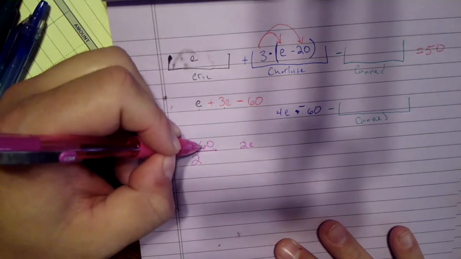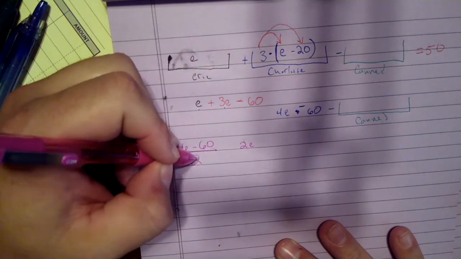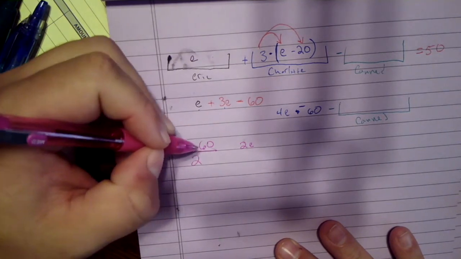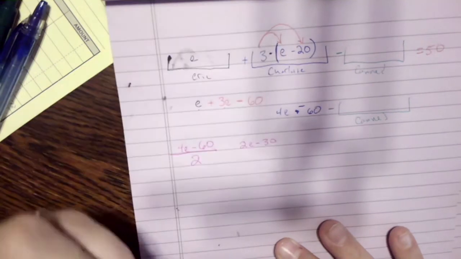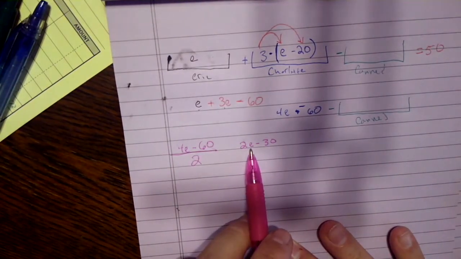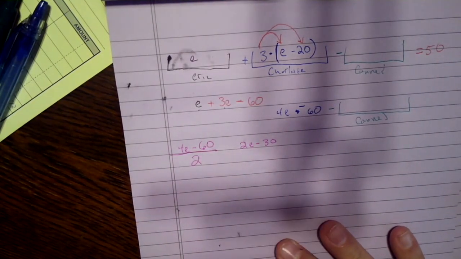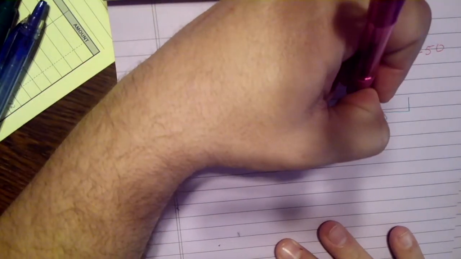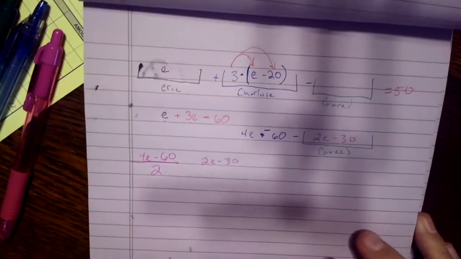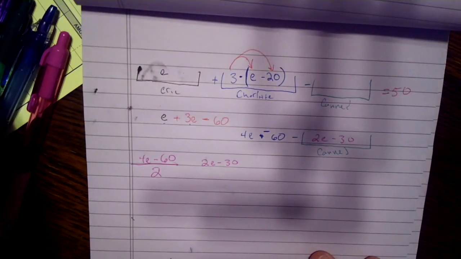All right, so what's half of 60? Well, 60 divided by 2 is 30. It's still negative, negative 30. So this is now half of this. So now I'm going to put that up here. This is how much money they spent. They spent 2e minus 30. Oh, and we still need our equals 50.